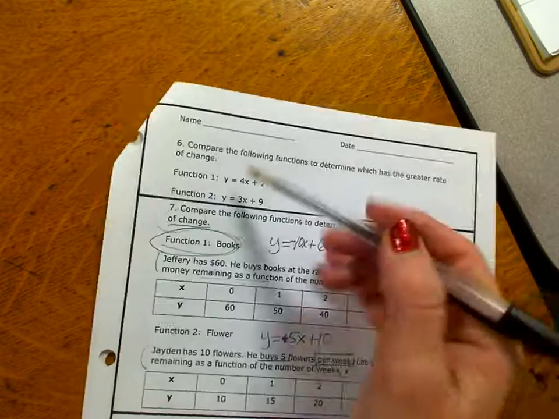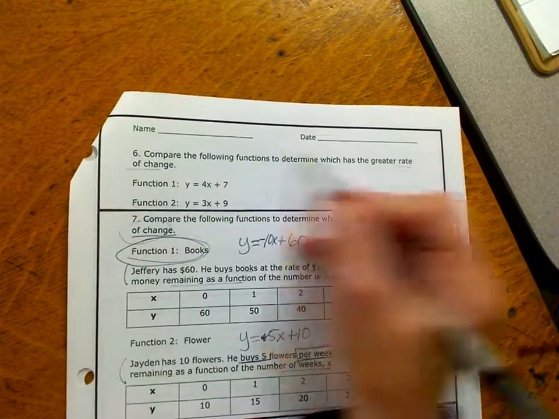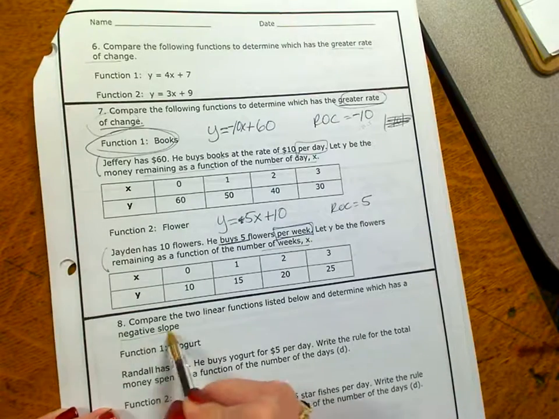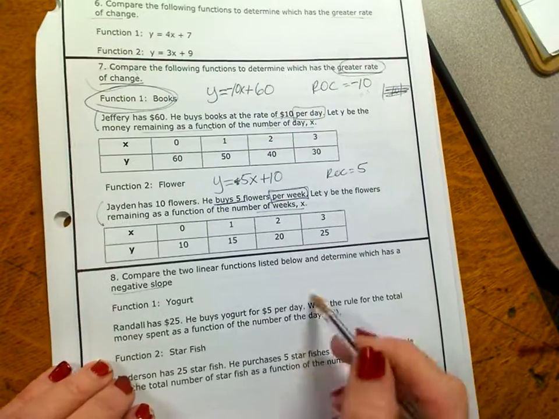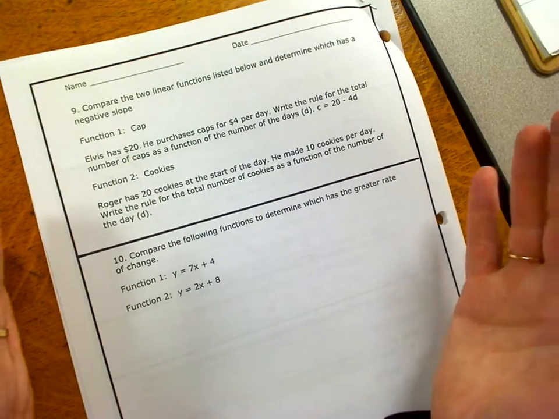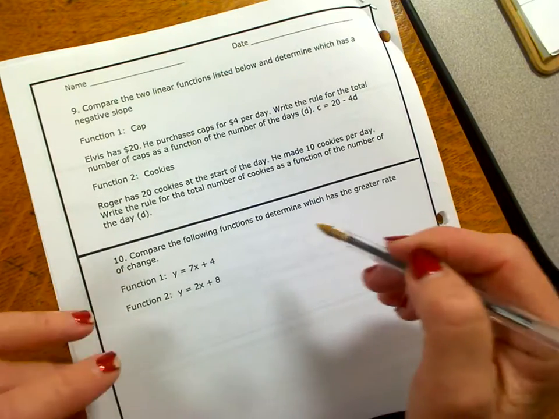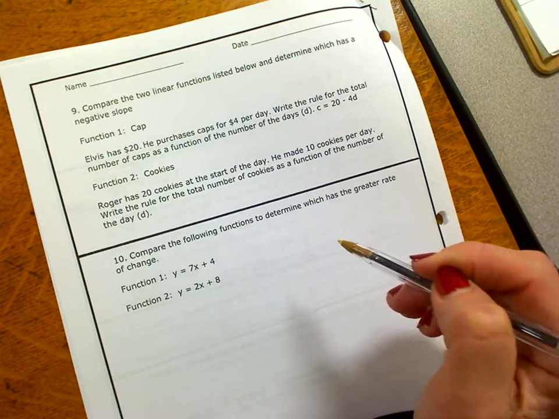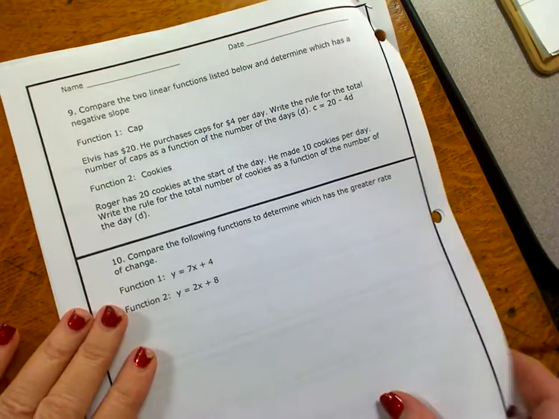But your goal is to go through and make sure you read what it's trying to find. Some of them just say which is a negative slope, but I still want you to write an equation for all these. All these still have equations. Your sub will have the answer key, and she's very good at the math, so she will have the answer key that you can compare, and you can see how you're doing with that.